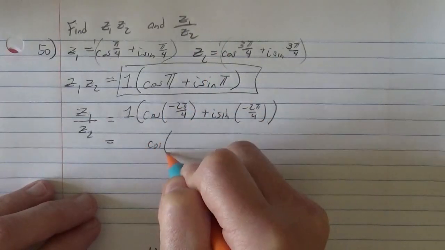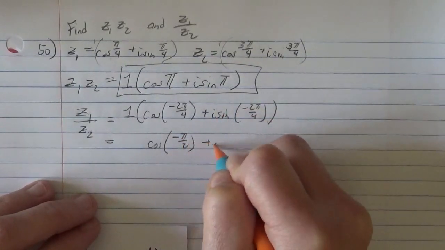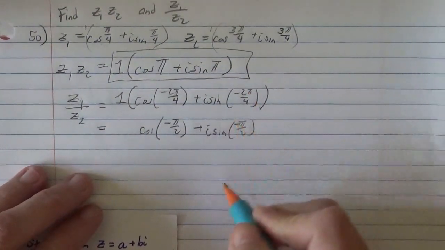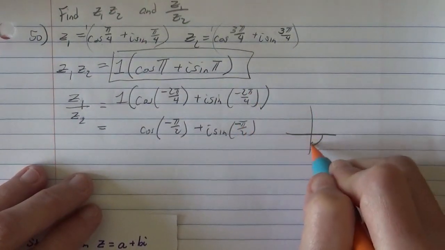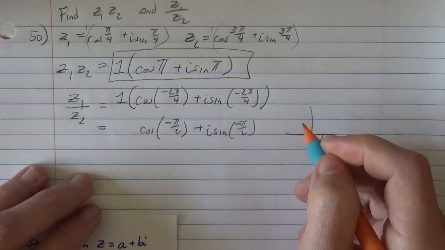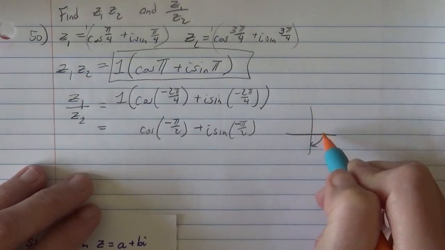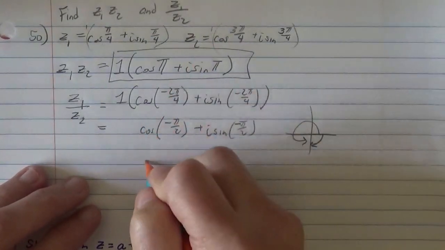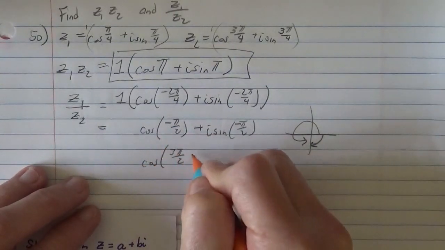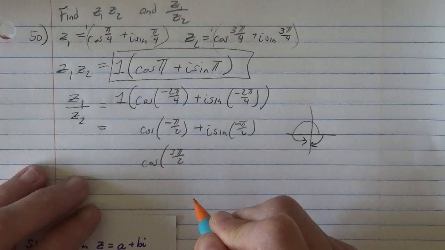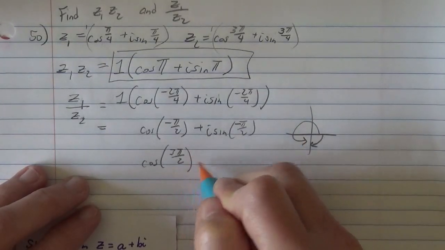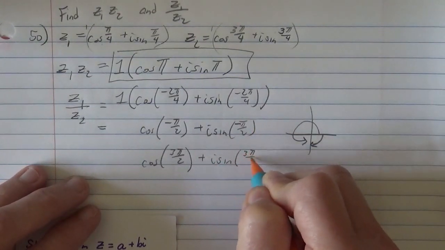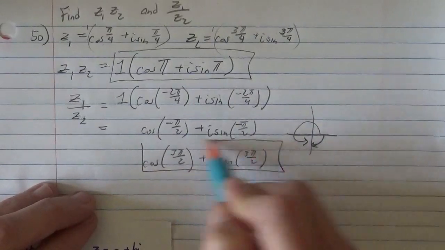negative 2 pi fourths is of course the same thing as negative pi halves, plus i times the sine of, sorry, negative pi halves. And I don't really want to call it a negative angle, like I could, but I think their answer usually wants it between 0 and 2 pi. So instead of going backwards pi halves, I want to go forward 3 pi halves. So let's just make this the cosine of 3 pi halves plus i times the sine of 3 pi halves. Let's just leave it there.